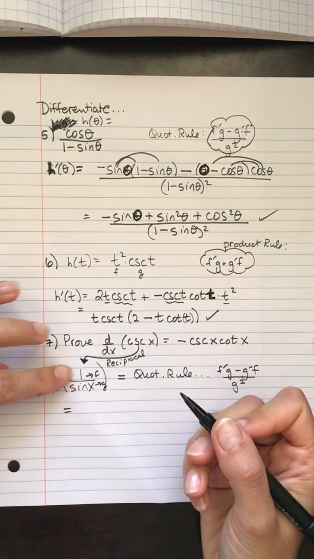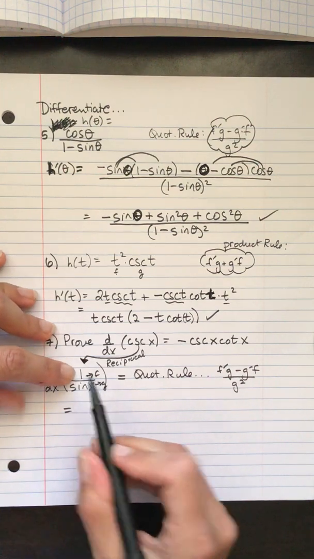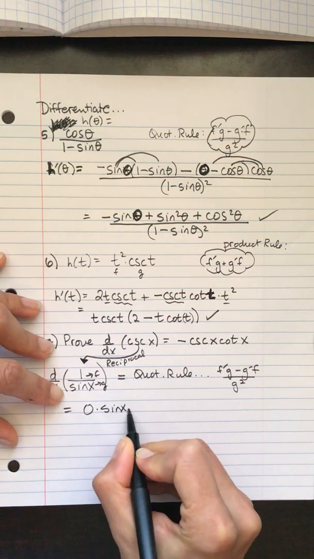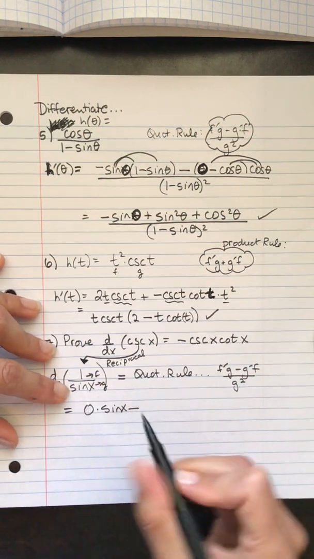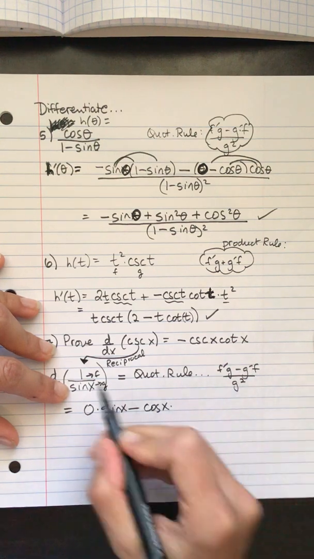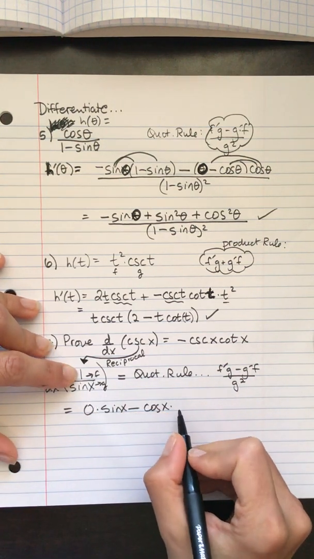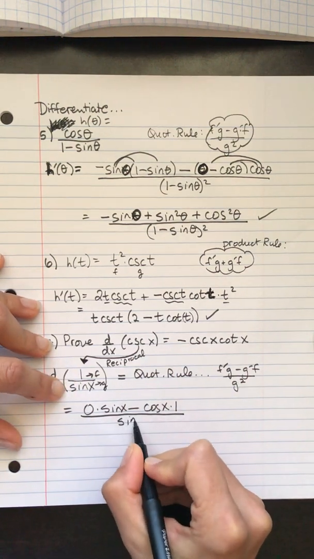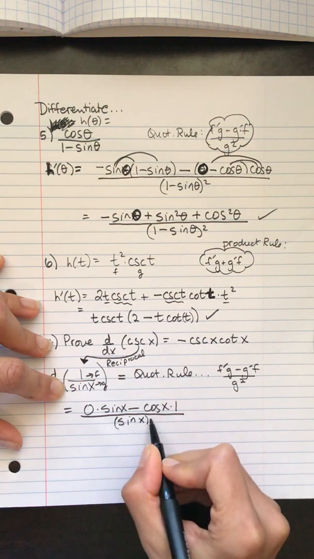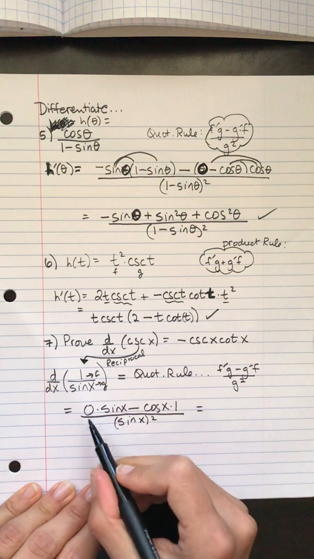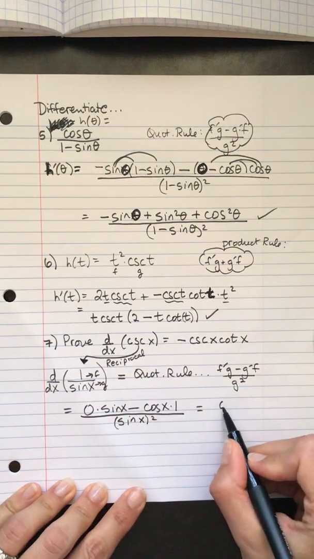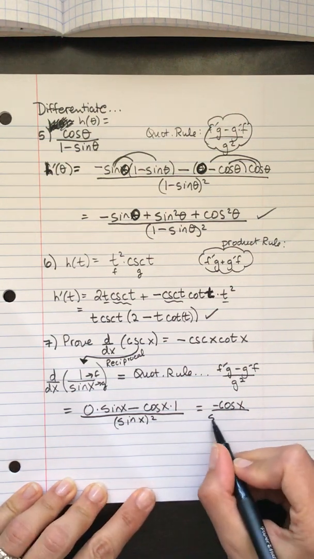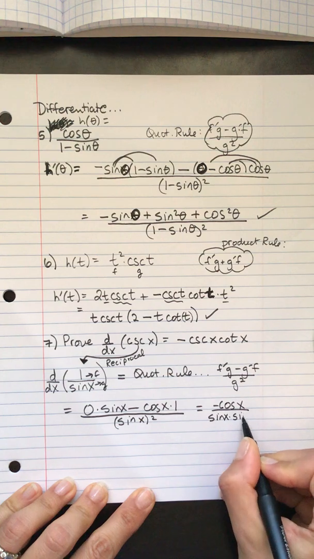Here I go. So the derivative of f, the derivative of 1, which is a constant, is 0, times g, so sine x, minus g prime. What's the derivative of sine x? It is just cosine x, times f, that's just 1, over g squared, sine x quantity squared. Okay, 0 times anything is 0, so minus cosine x is what I have so far, over sine x quantity squared, which is actually sine x times sine x.